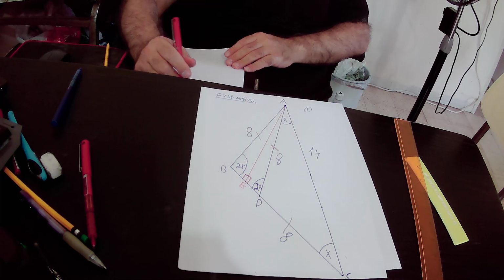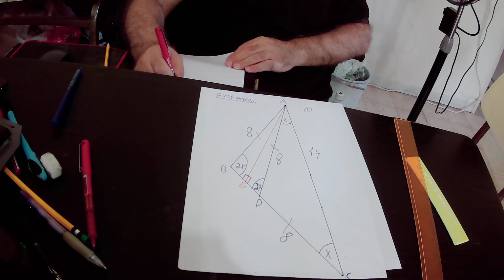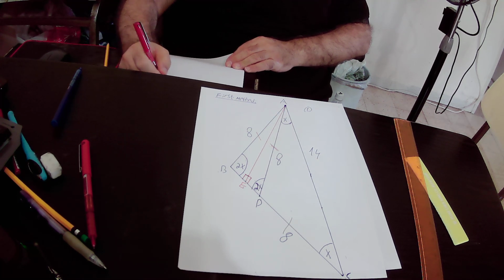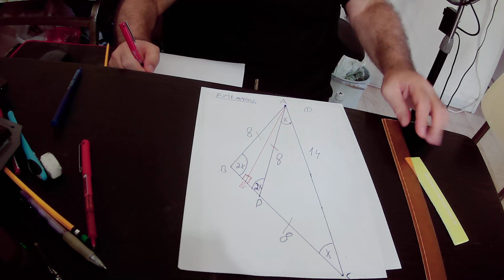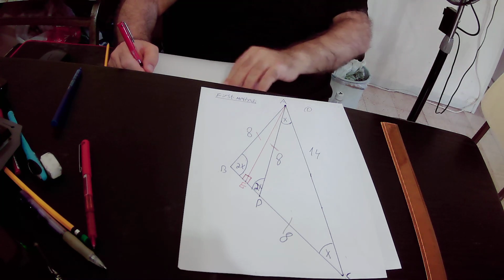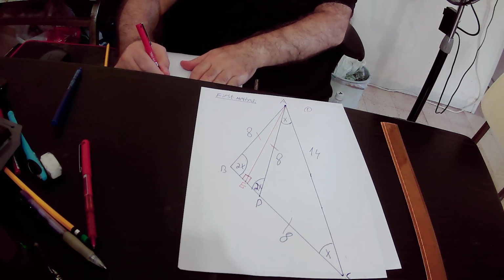According to rule number 3, BE equals ED. In the isosceles triangle ABD, the height AE divides the base into two equal parts.